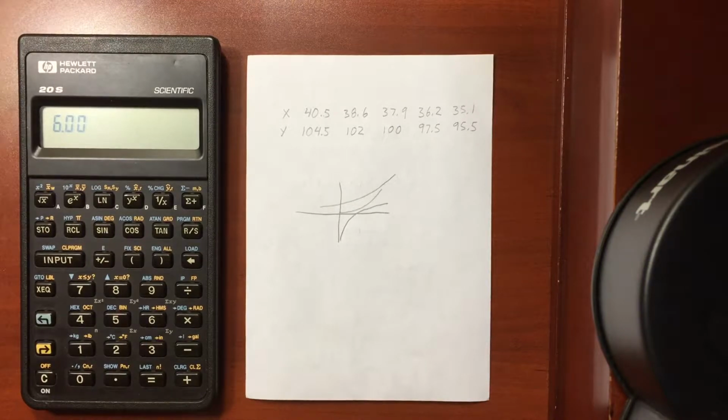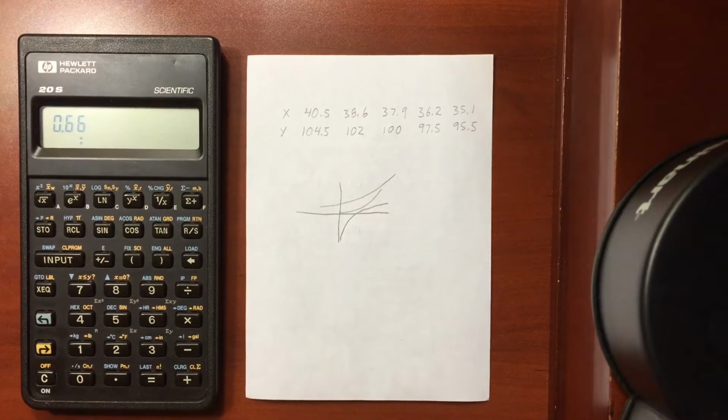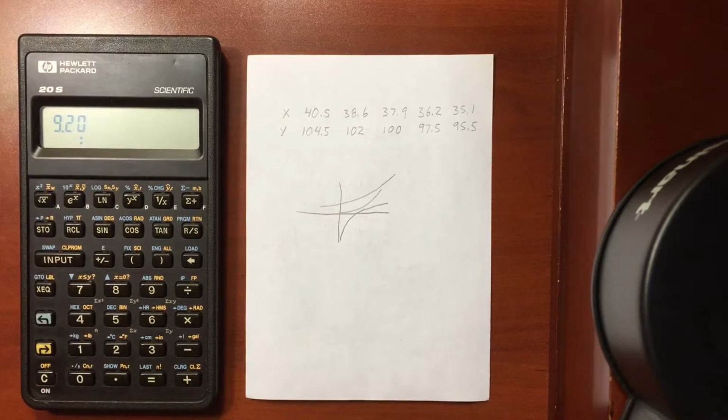If we want to find the slope, then we can execute F. So that gives me 0.66 for the slope. And then if I swap here, you can see the indicator shows me that I have another number there. That gives me the y-intercept. So that is my B value.